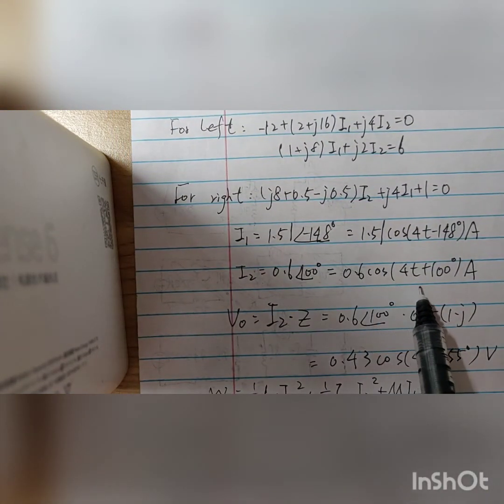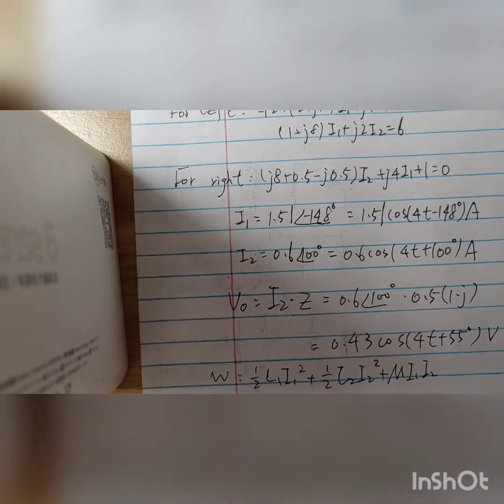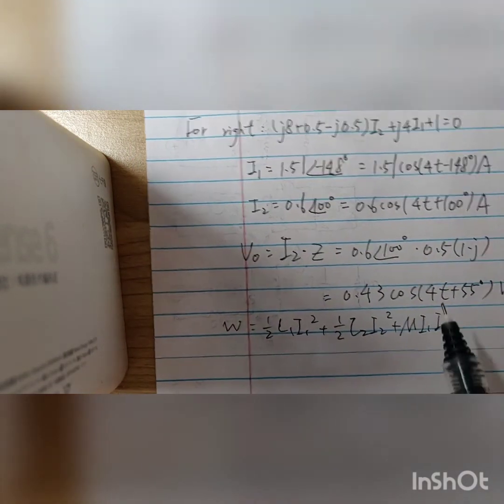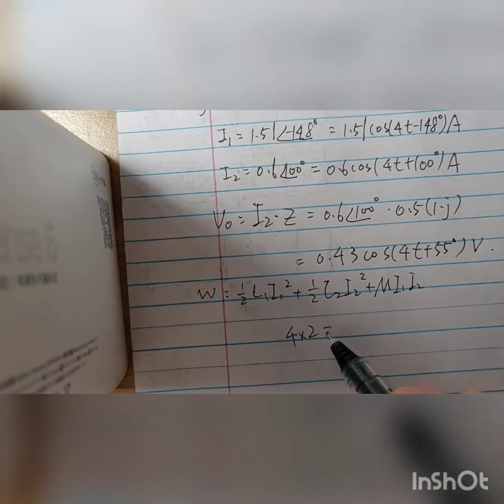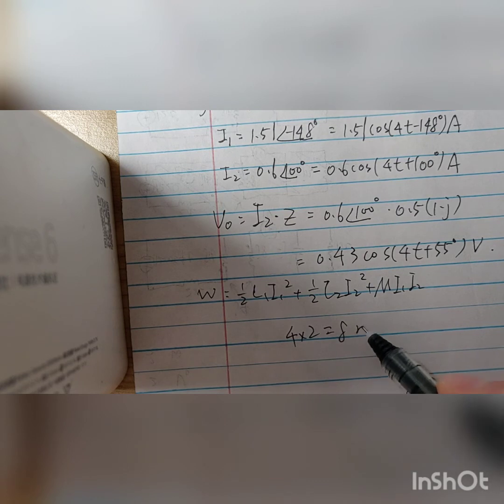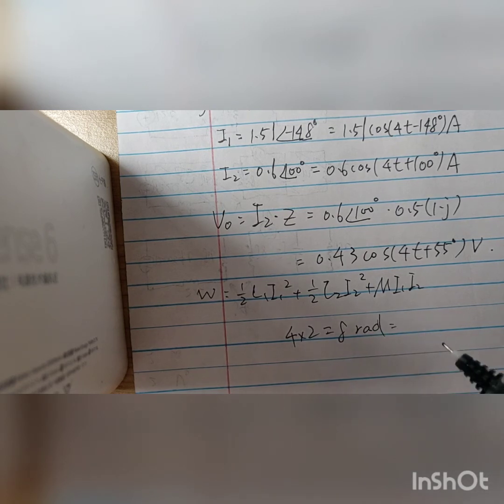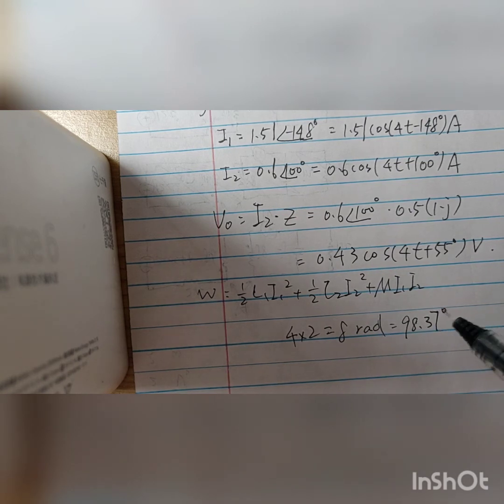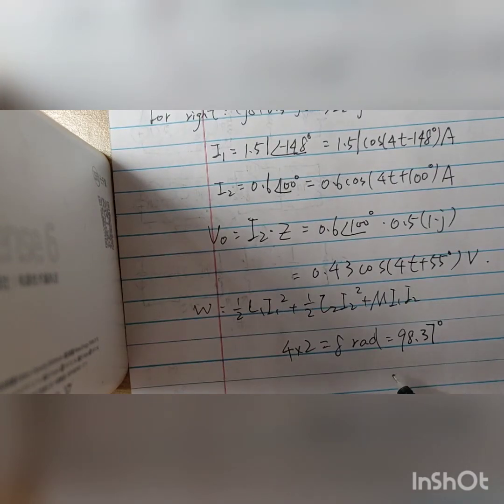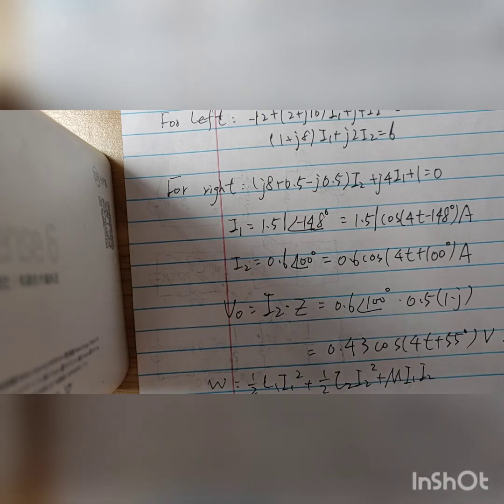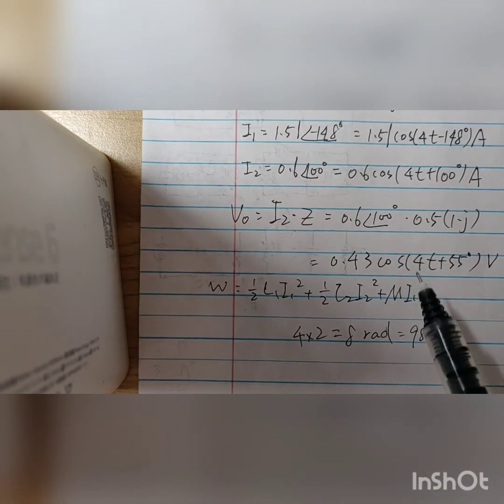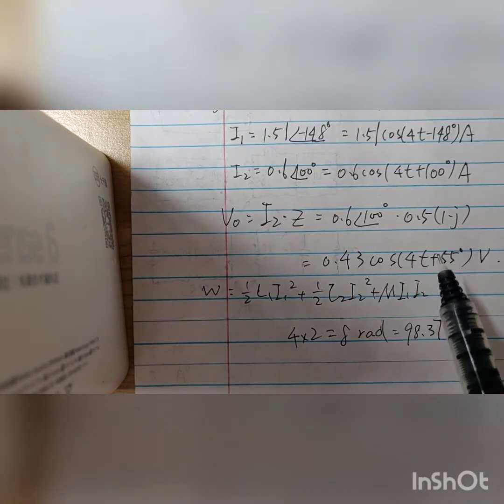I need to plug in t when t equals 2. But here's one thing we need to mention. 4 times 2 is 8, but this 8 is in radians. So I need to convert it to degrees, which is 98.37 degrees. Yeah, so I just need to plug in I1 and I2 when t equals 2 to find the current at that specific time.